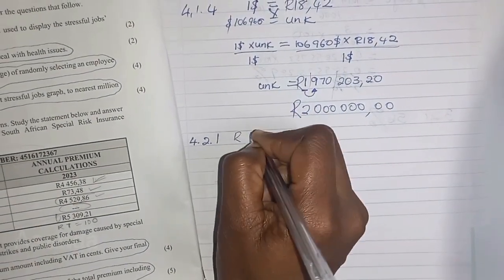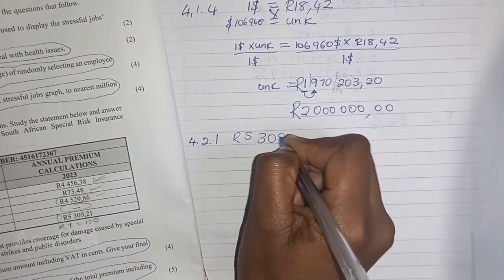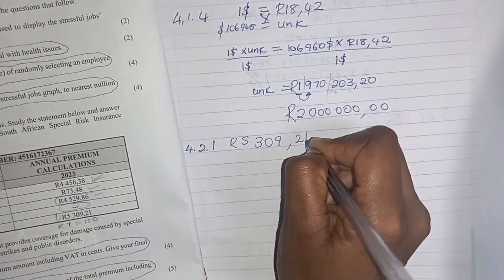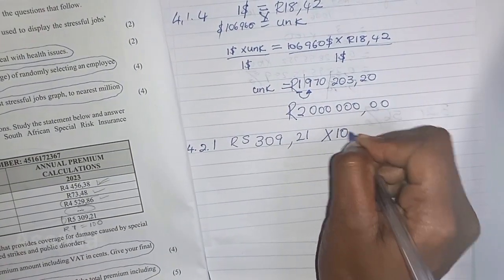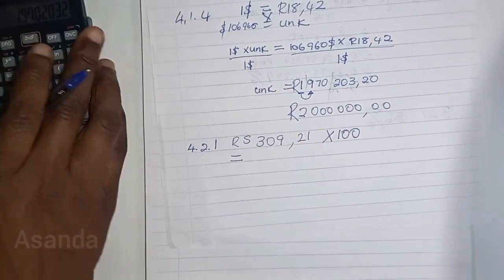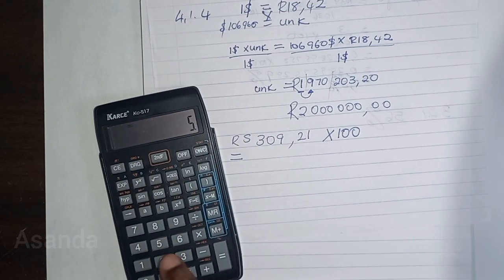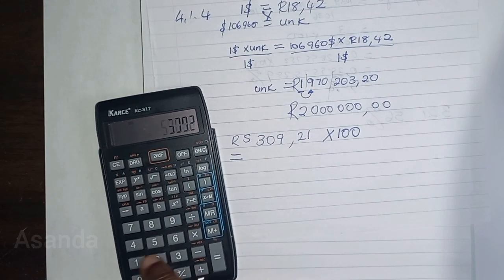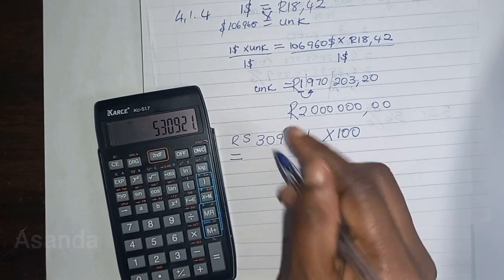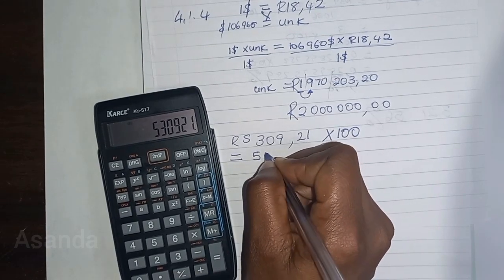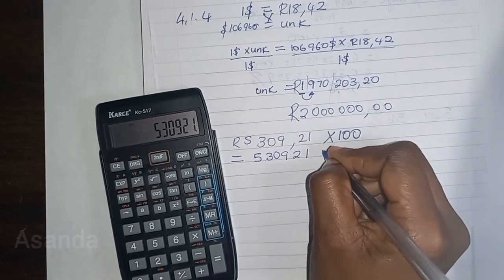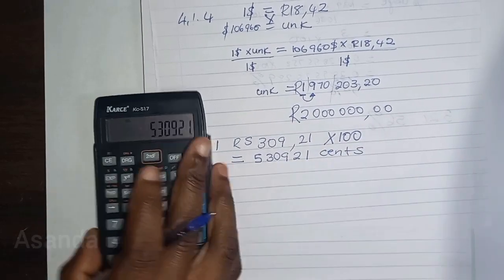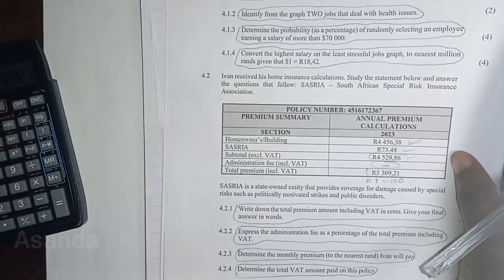4.2.1. We have 5,309 rands and 21 cents. So they are saying we must convert this to only cents. Just multiply that by 100. 5,309.21 times 100, and you have it only in cents, which is 530,921 cents.